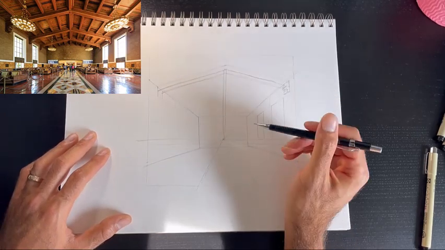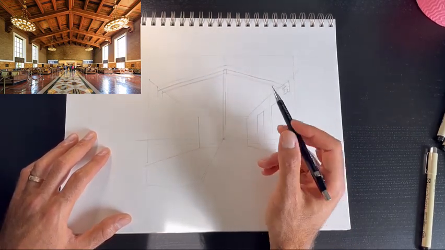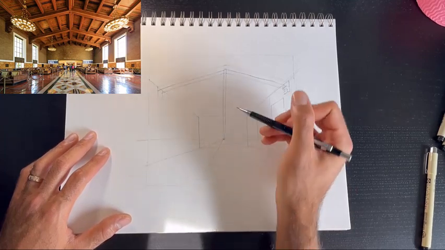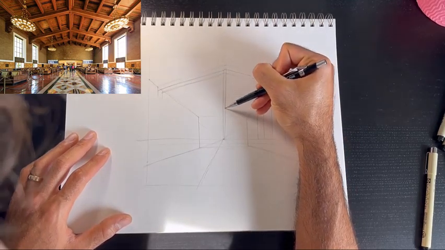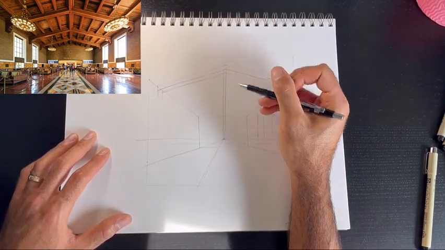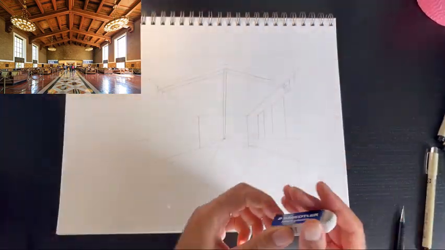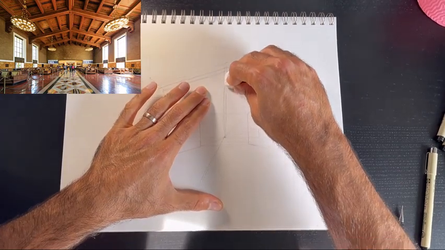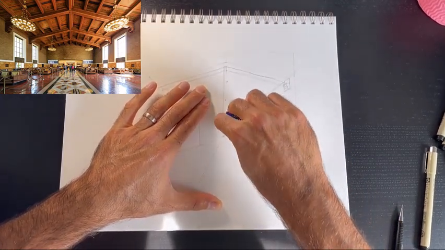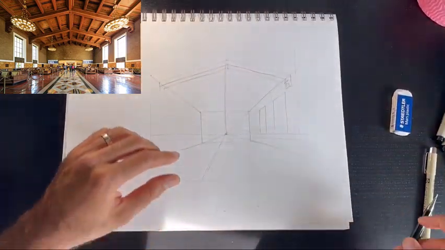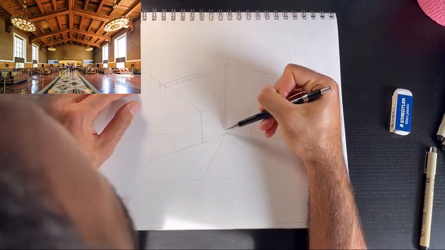And it's not going to go all the way down there. We can erase that later. So I come to here, and just looking at the image, that's going to recede a little bit more than what I drew. So it's okay to use the eraser once in a while. Again, these are construction lines, so I could still just go over this if needed.